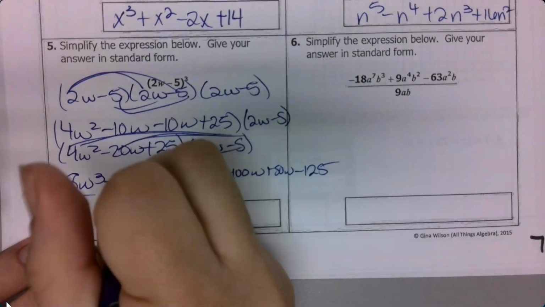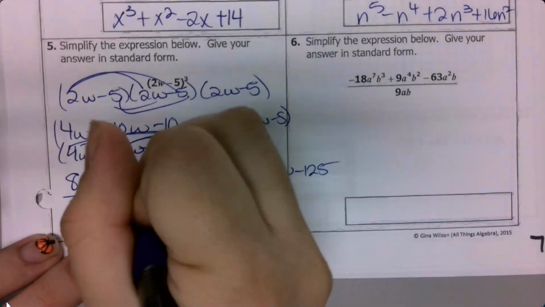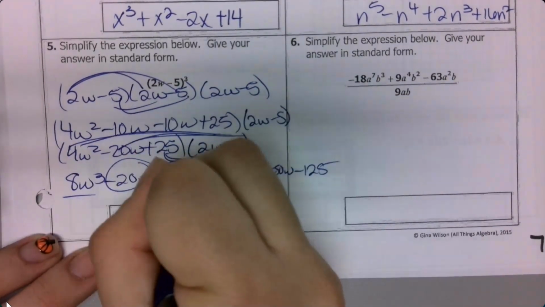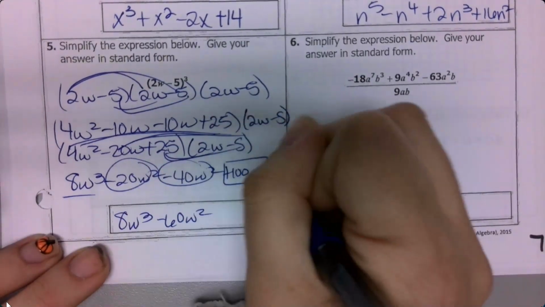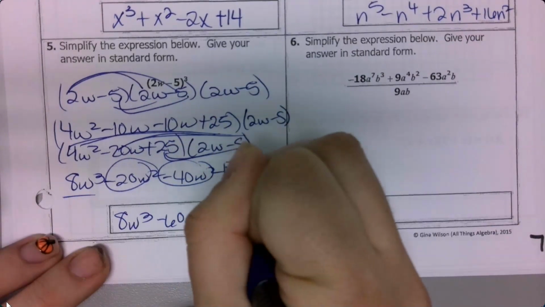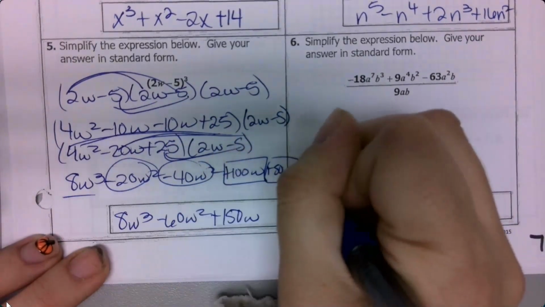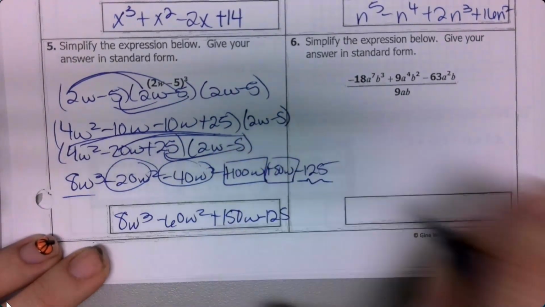Combine like terms, I get 8w cubed minus 60w squared plus 150w minus 125.